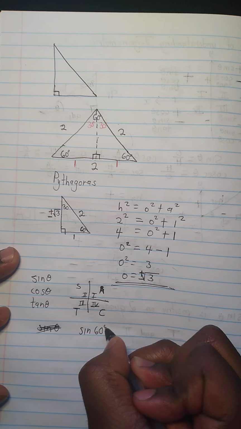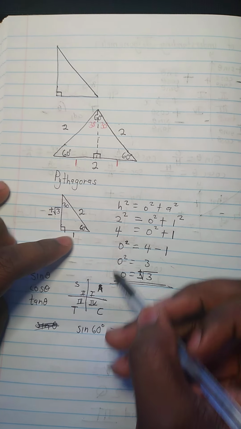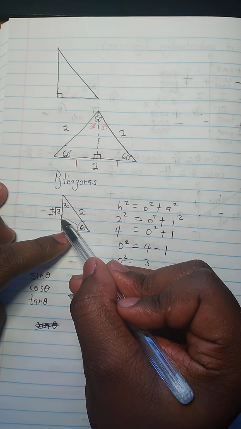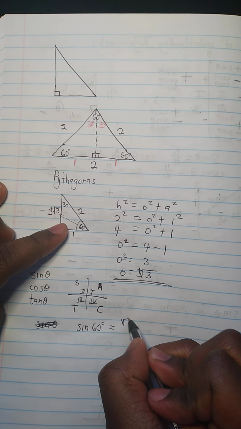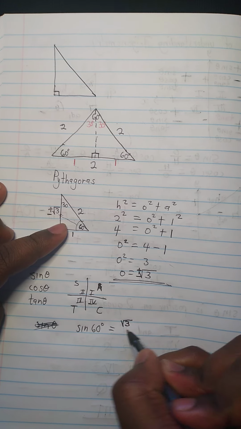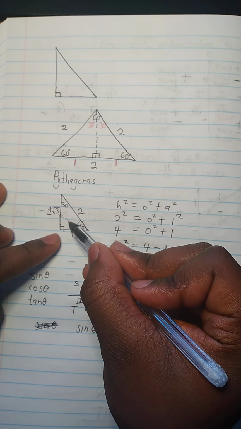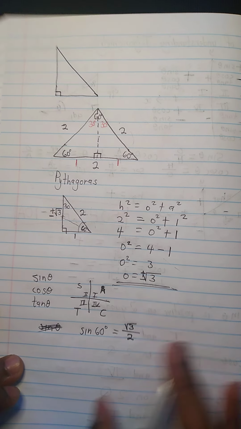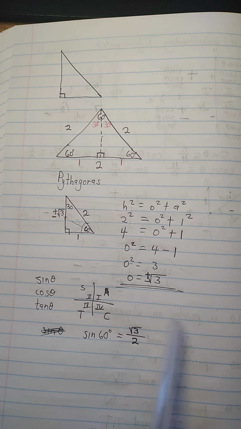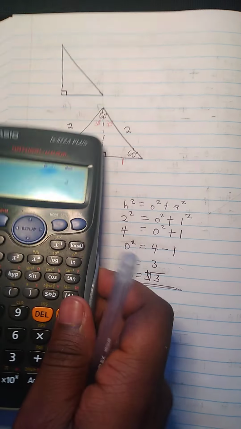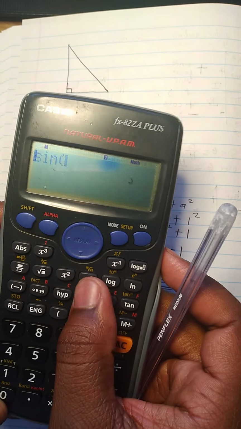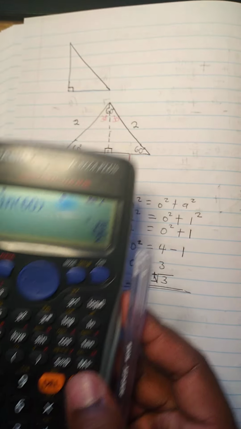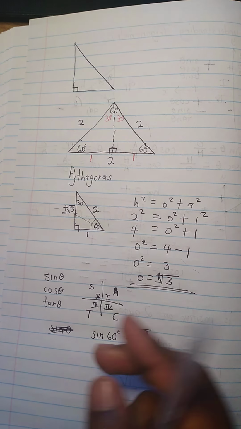Sine 60 degrees is equal to, we go to our triangle, our opposite side, which is square root of 3, over our hypotenuse, which is 2. Without using a calculator, that's how you can find it. Then, just to check yourself if you're correct, you can check sine 60 degrees on the calculator, and it gives square root 3 over 2.